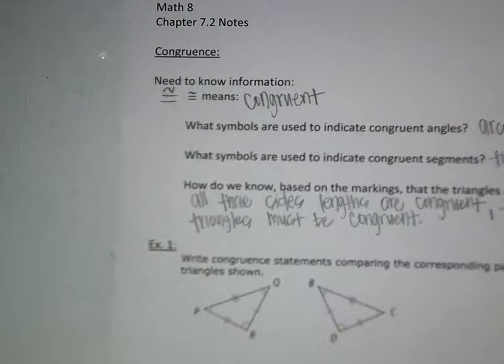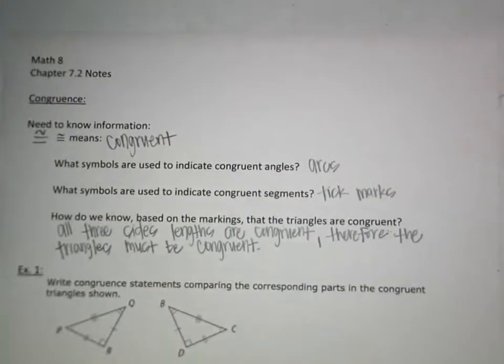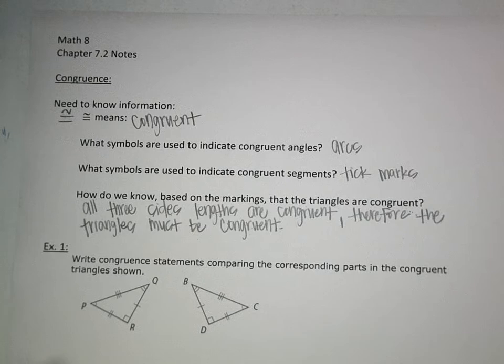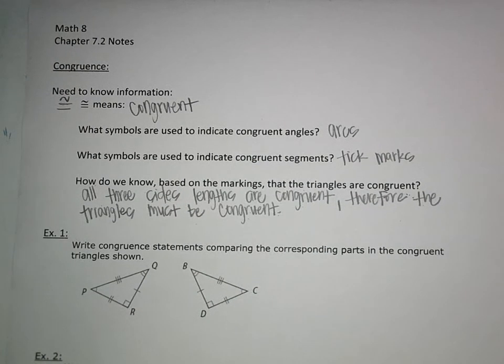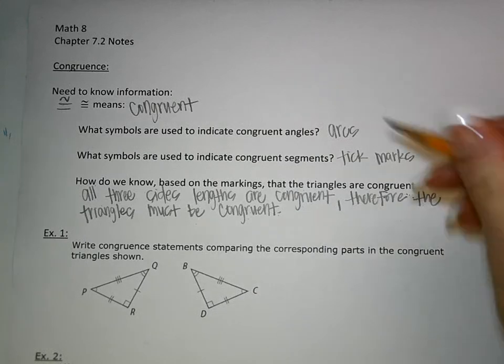Oh, I'm sorry, I really can't see that, my bad. If all three side lengths are congruent, therefore the whole triangle has to be congruent. For a triangle, you would have to have three side lengths that are the same. For something that has four sides, you'd obviously have to have all four sides be congruent to one another. So that's how we know based on those markings, the arcs and the tick marks.